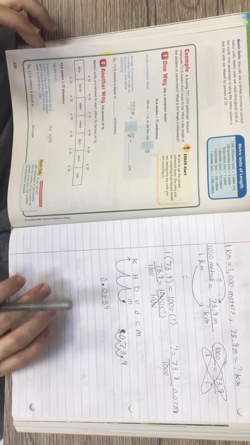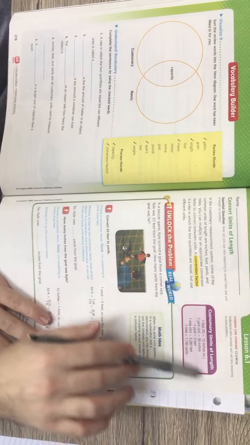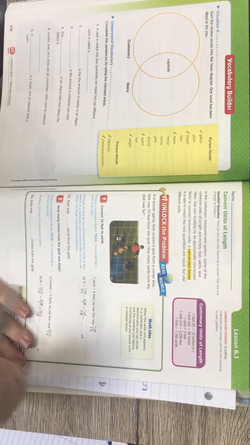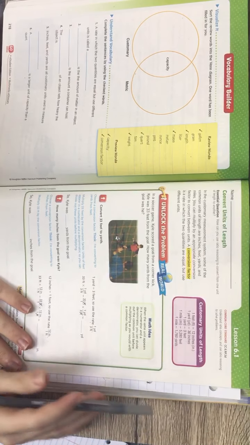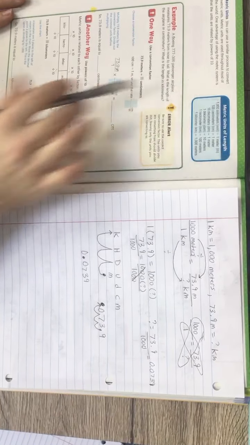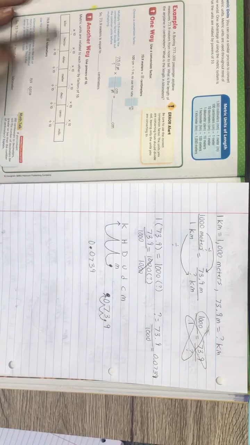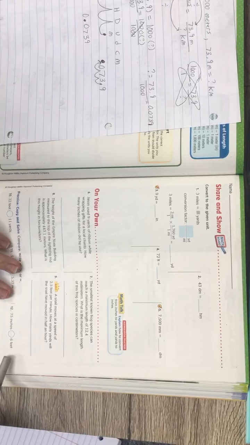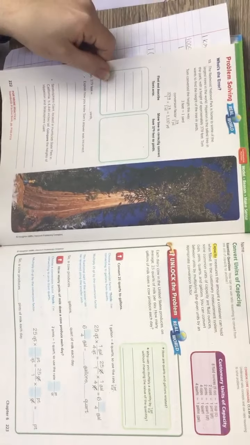I want you to use the information that's given to you. Whether you want to do it either way I showed you in the video, that's fine. If you have another way that consistently gets you the answer, that's fine too. But use the conversion factors that they gave you. If, again, for metric you want to use the table way, that's fine too. But I want you to work on page 221 and 222. If you have any questions, please let me know.